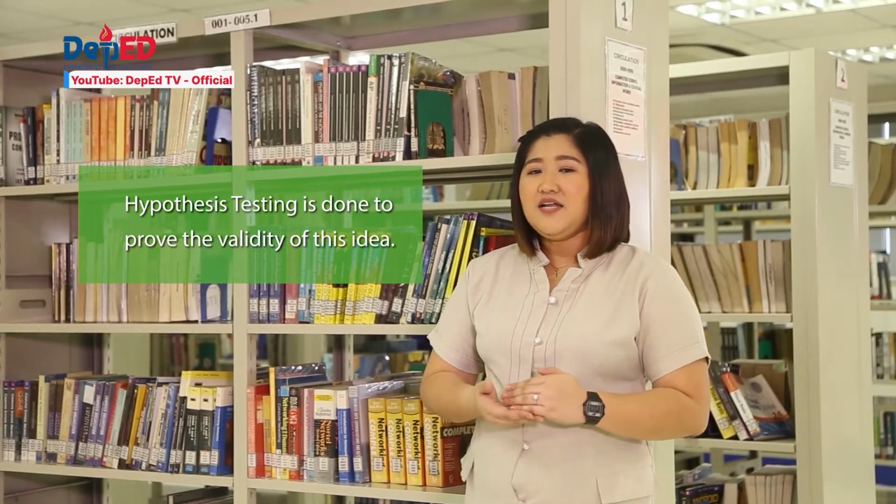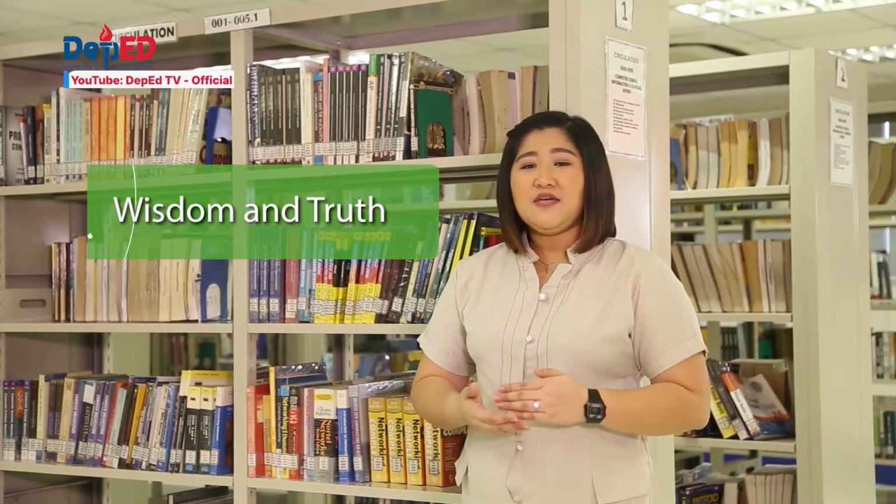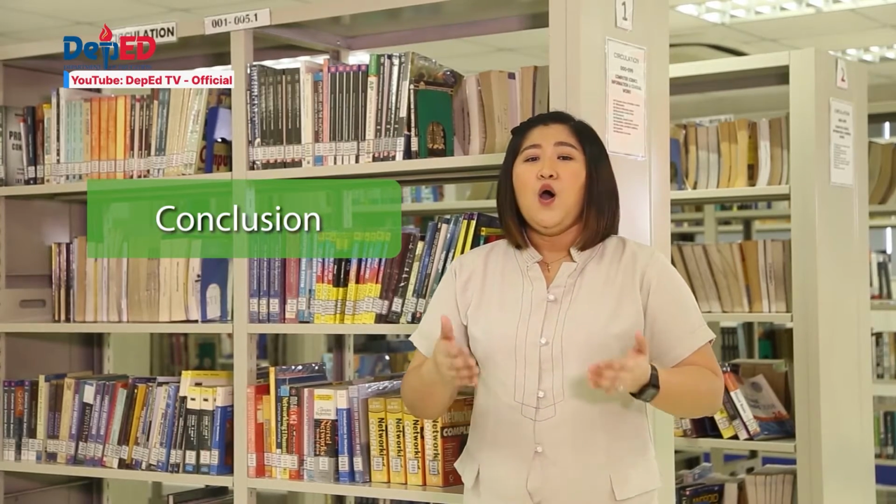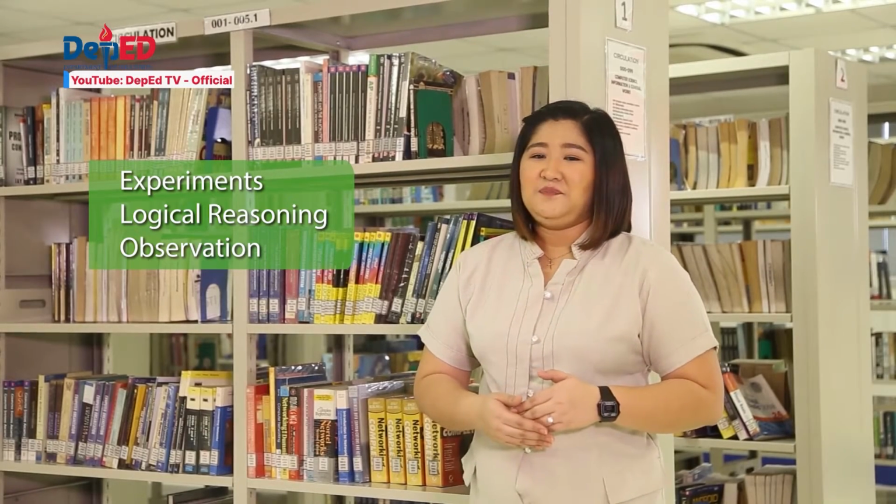The process begins with an idea about any given topic. Hypothesis testing is done to prove the validity of this idea. This method leads to wisdom and truth because it uses an evidence-based approach to come up with its conclusion. In this method, all truths are supported by facts that can be easily tested or proven again through experiments, logical reasoning, or observation. The knowledge and truth gained from the scientific method are assured to come directly from valid conclusions.